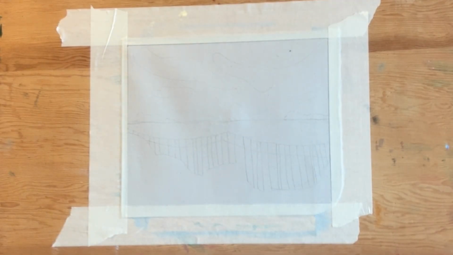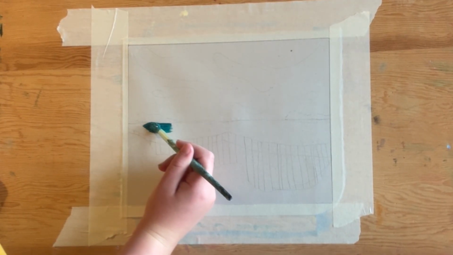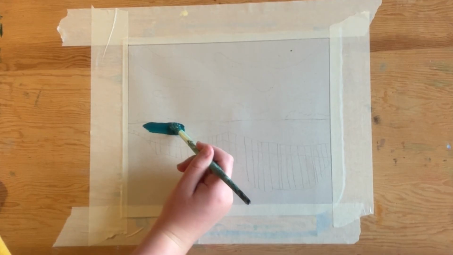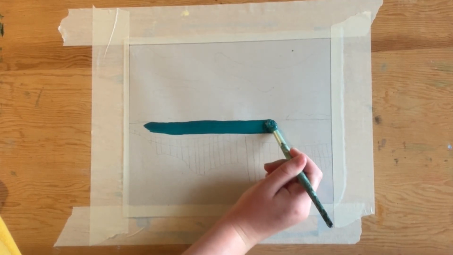The paints used in this piece are a green, a blue, a white, and a yellow. This initial area here is a straight mix of 50-50 green and blue.